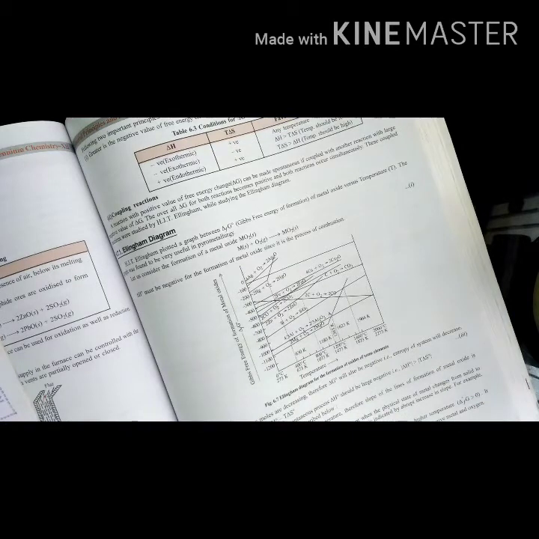The fifth point is, metal oxides placed higher in the diagram can be reduced by the substance lying below it. We can say that oxide of zinc can easily be reduced by aluminium, because aluminium lies below the iron and zinc.